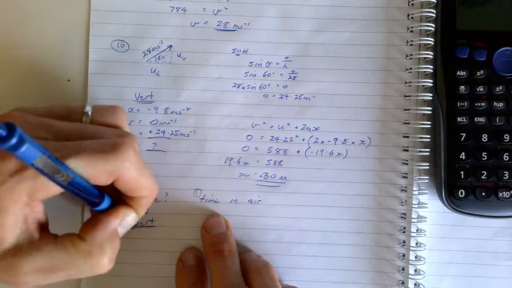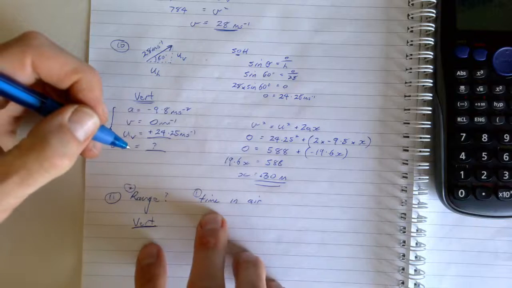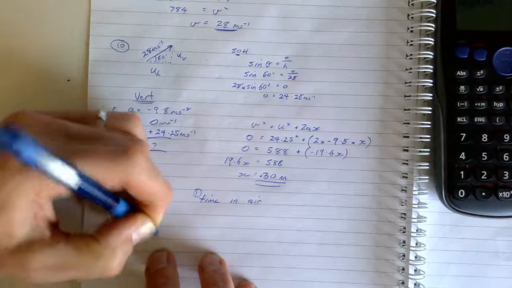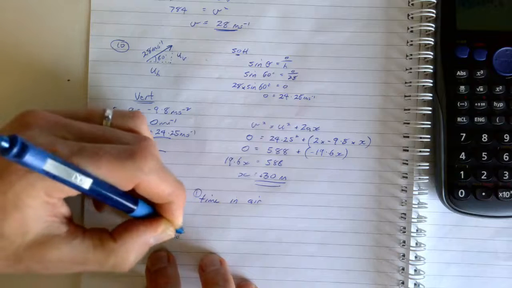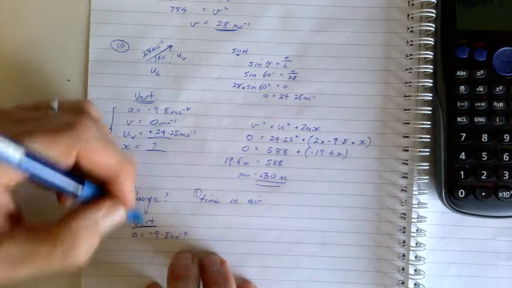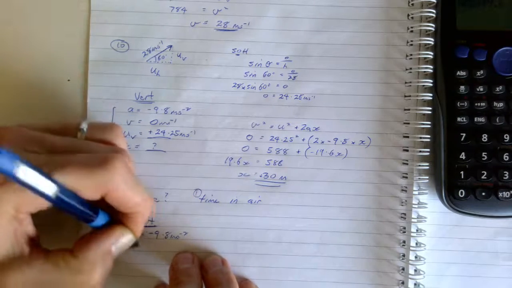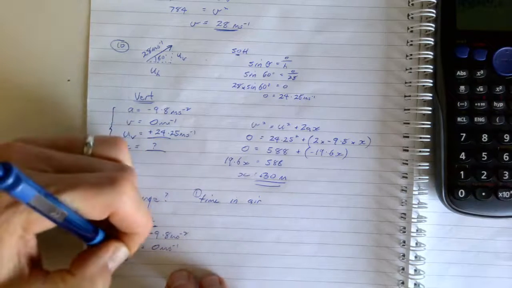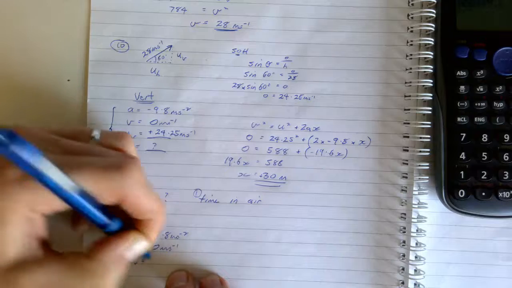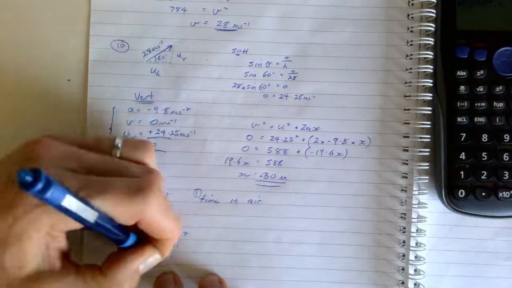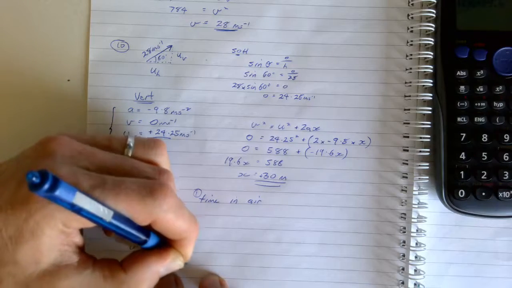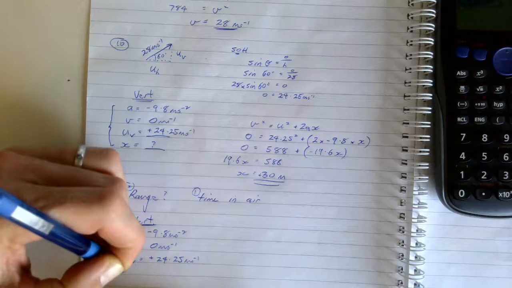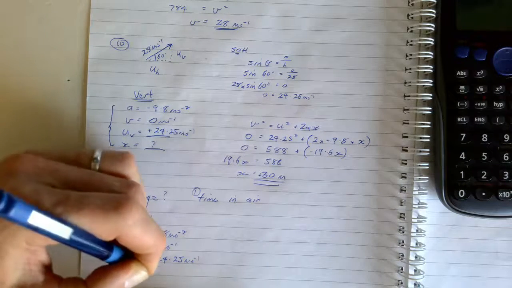Like I said, it's dictated by the vertical data. So what do we know? Well, we've already got this: a equals negative 9.8 meters per second squared. We know at the maximum height, v equals 0. We can use this, we just need to be a little bit careful. And we've already got our initial vertical velocity, which we calculated as positive 24.25 meters a second. So we've already done some of the work here. Let's find out what t is.